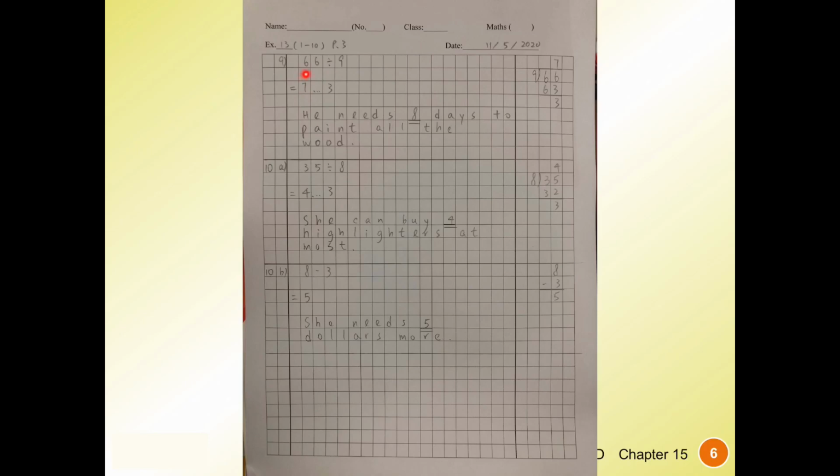So here, this is our horizontal form, and this is the answer for the calculation. But then notice here, for the sentence, because we're only asked for the days that he needs to paint all the wood, we do not need to mention the remainder of 3, and we do not need to mention 7. All we need is the actual answer. So he needs 8 days. So add 1 to 7, because we need the 1 extra day to paint the 3 remaining pieces of wood. So he needs 8 days to paint all the wood.